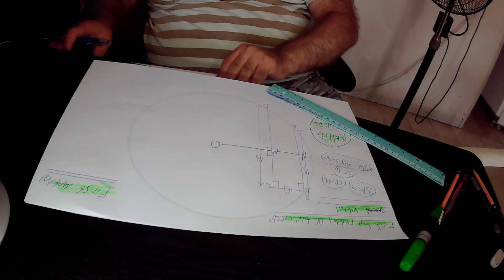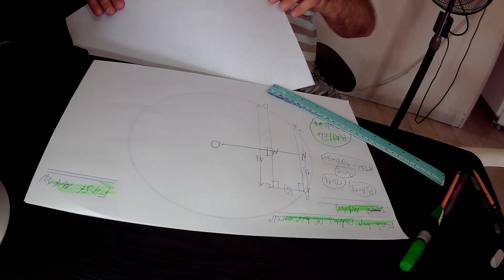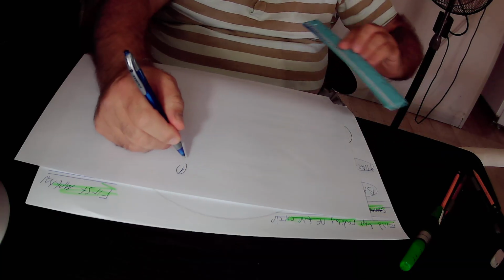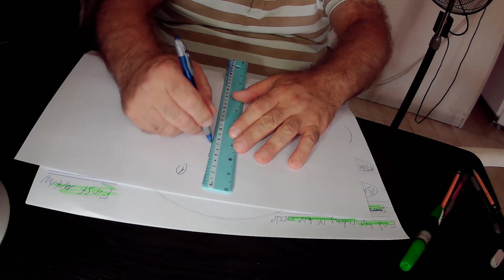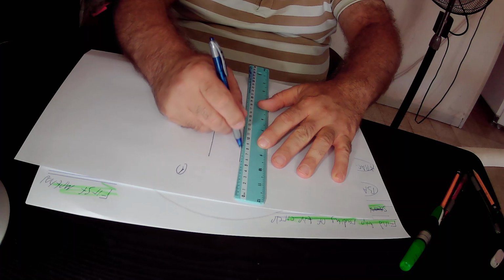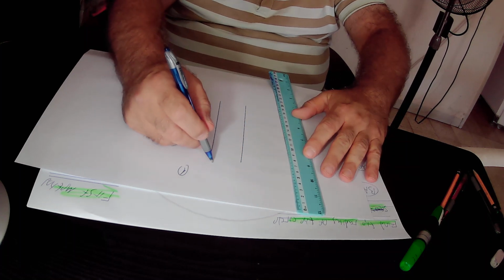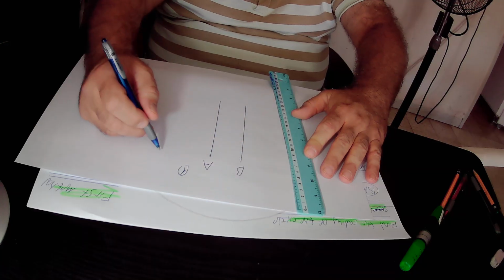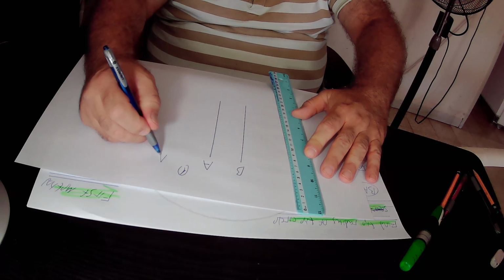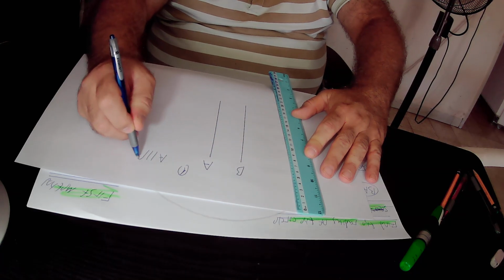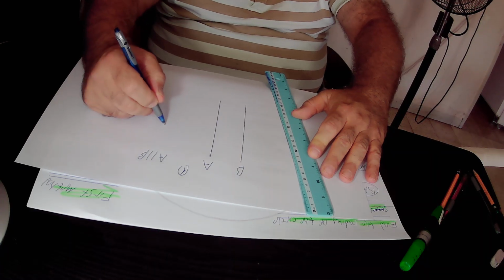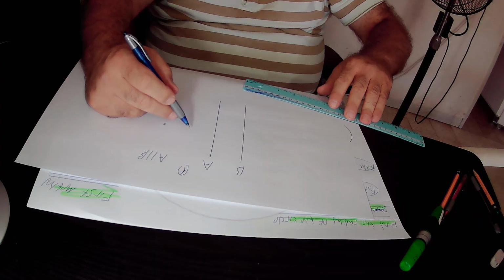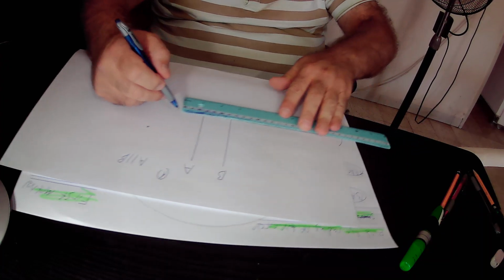Why? Because if you have two parallel lines, for example, this is line A, this is line B, and we know that line A is parallel to line B. And from this point, we will draw a perpendicular on line A.